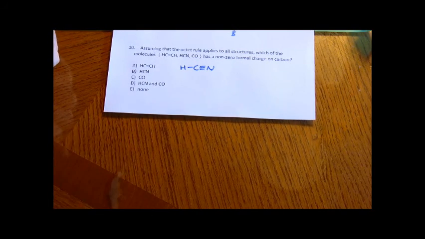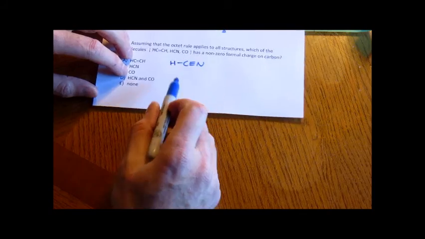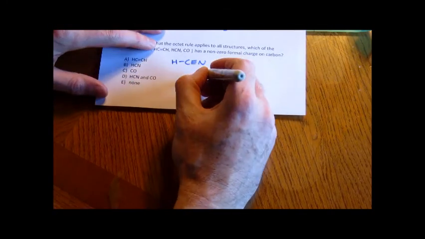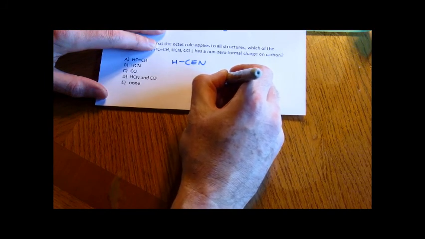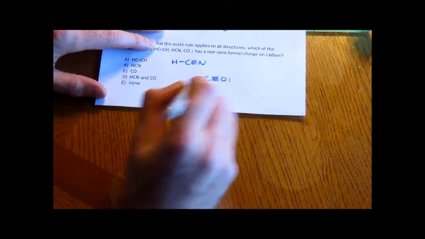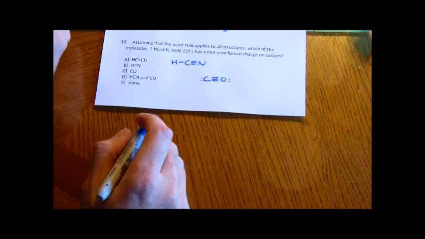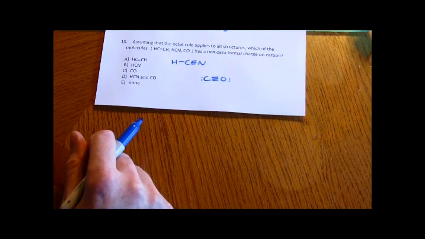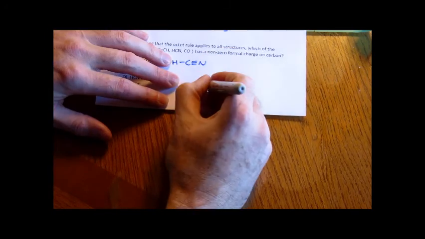The final structure that you come up with is for CO, and CO is isoelectronic with N2, so it has the Lewis structure CO, like so. And because you only have 3 bonds to carbon and 3 bonds to oxygen, neither of them has a zero formal charge. The carbon in this case is minus and the oxygen is plus, and so the answer here is CO.